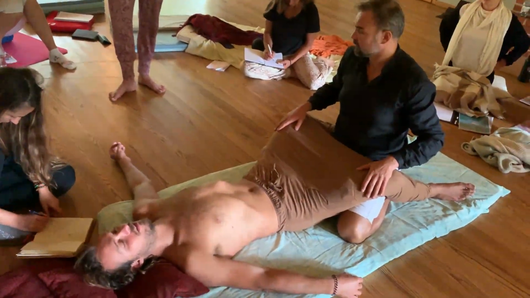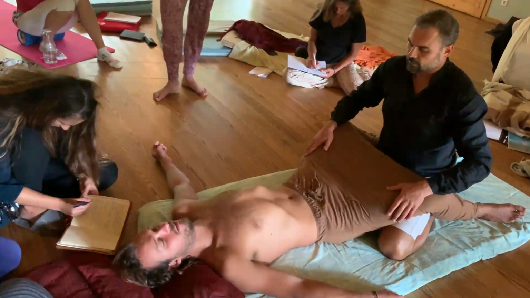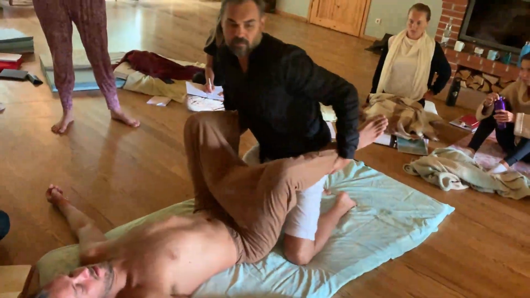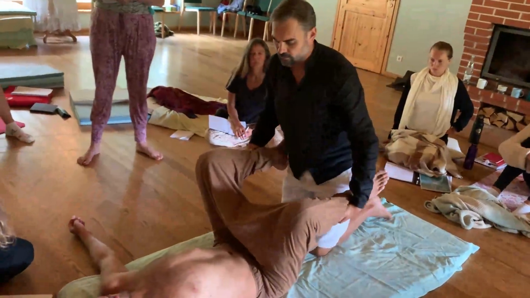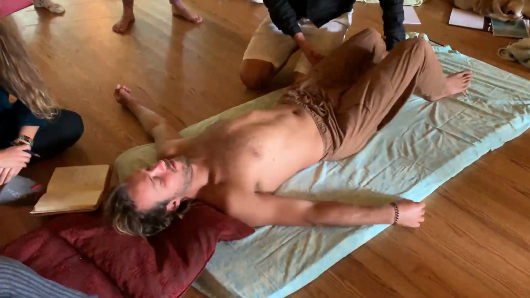Can you touch psoas muscle? It's more for pelvis. And I kind of stopped teaching this because it's very complicated. So if you know how to do it, you can, but it's more for pelvis.